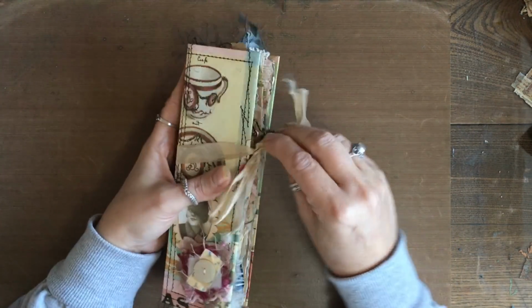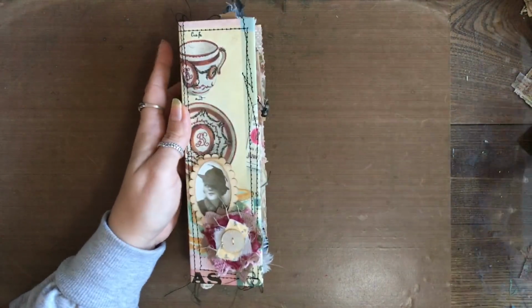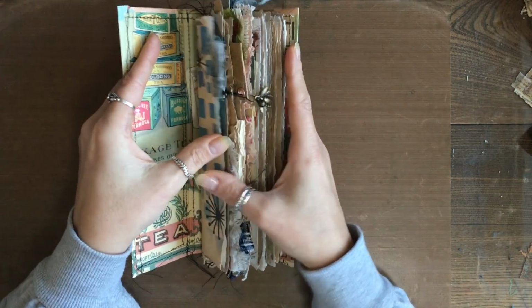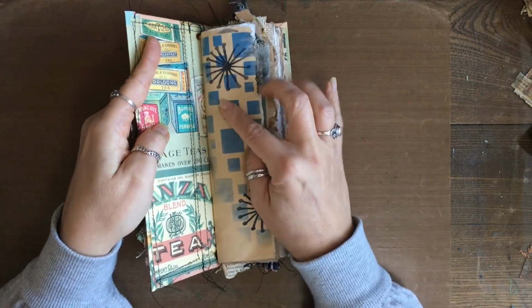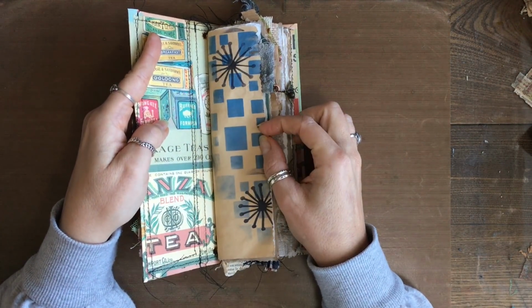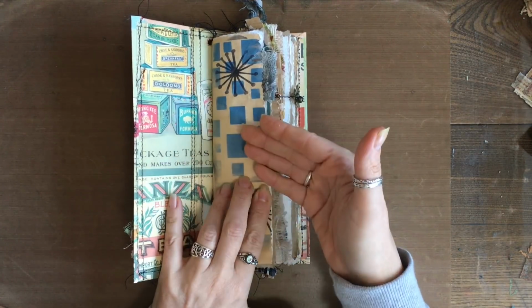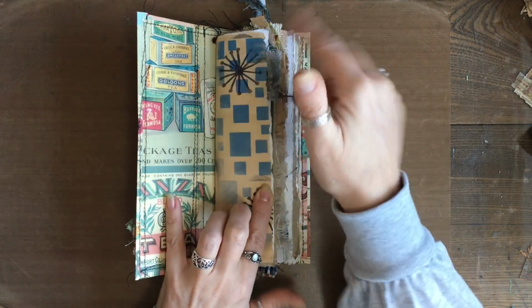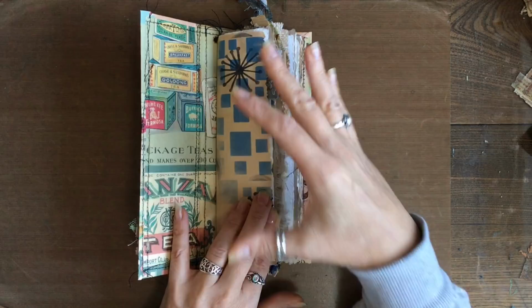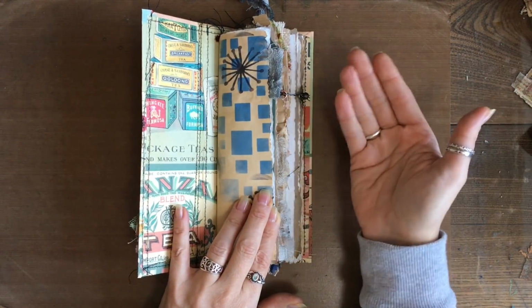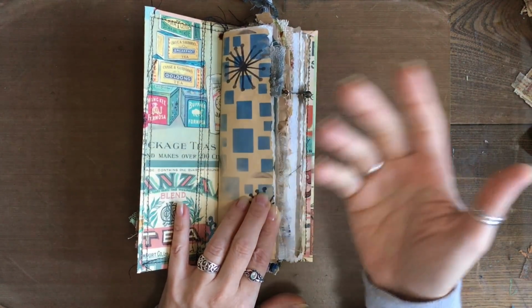For example, an example of a sample is straightforward stenciling. It's not an idea, it's an existing technique or thing, and I've just put a small sample in this book to show what a sample of stenciling is.